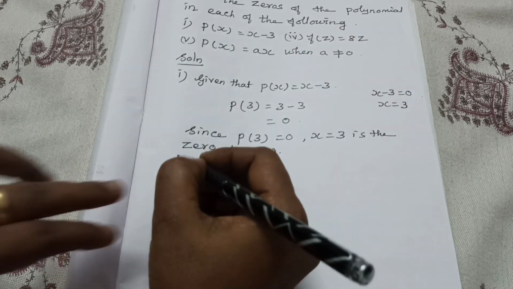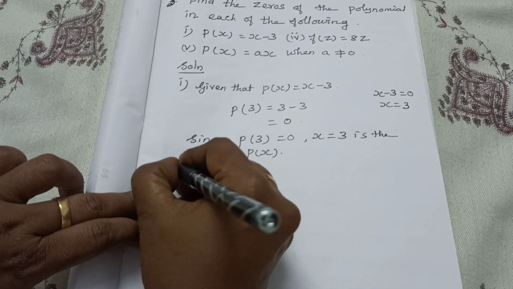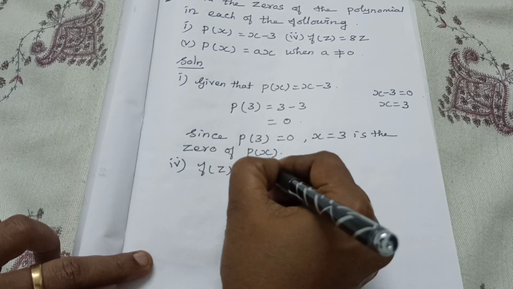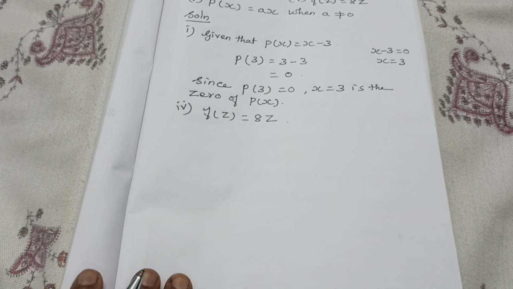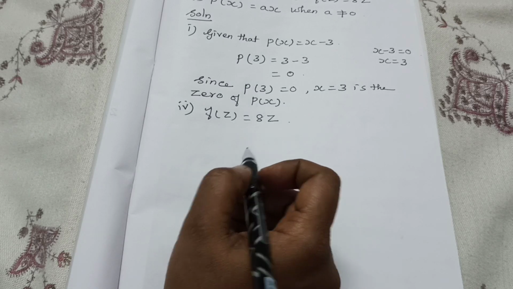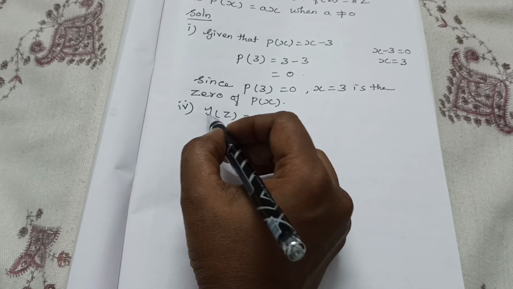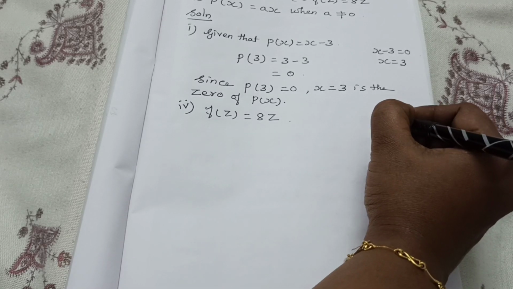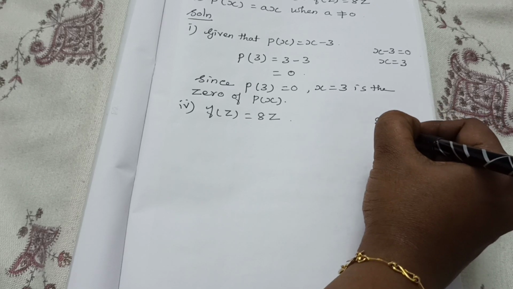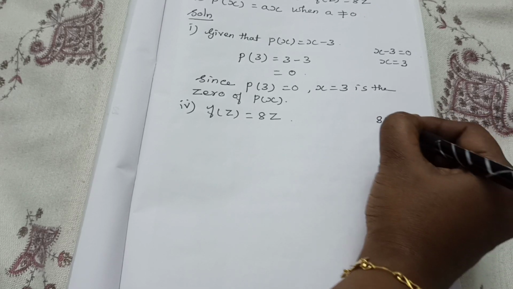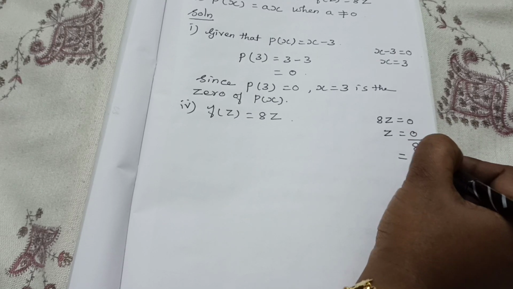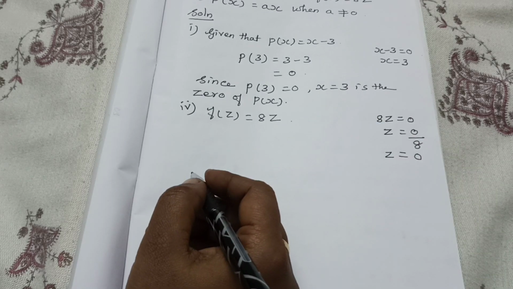Okay. Then fourth sum, second and third homework for you. Then fourth one, f of z is equal to 8z. Okay, f of z is equal to 8z. This is the polynomial. Then 8z, f of z afterwards what is given? 8z. That 8z we have to take here. 8z is equal to 0. Therefore, z equal to 0 divided by this 8. Okay, 0 divided by any number is 0 is the answer. Therefore, z equal to 0.